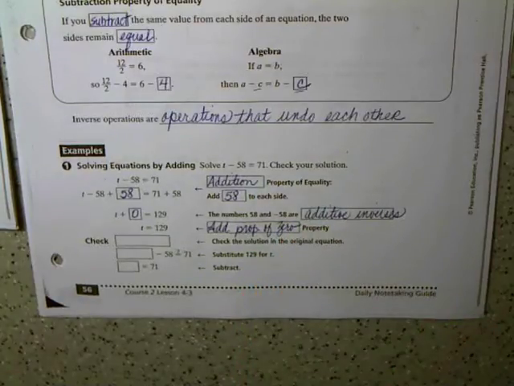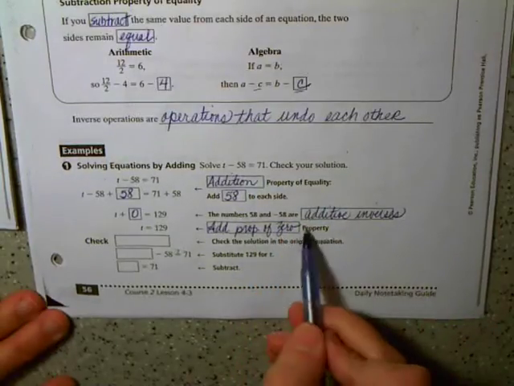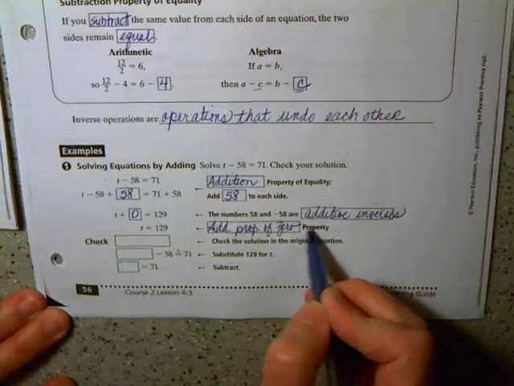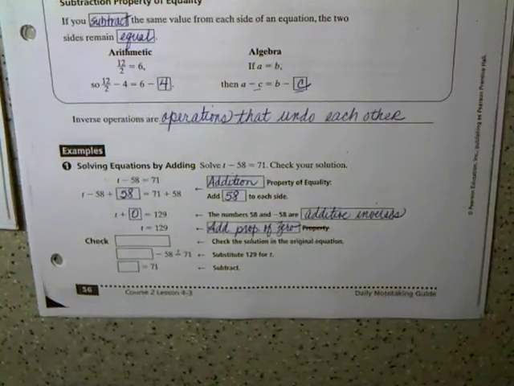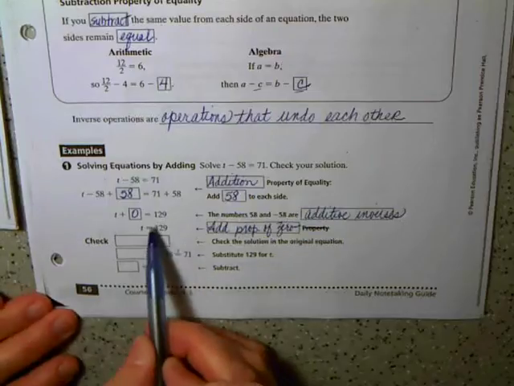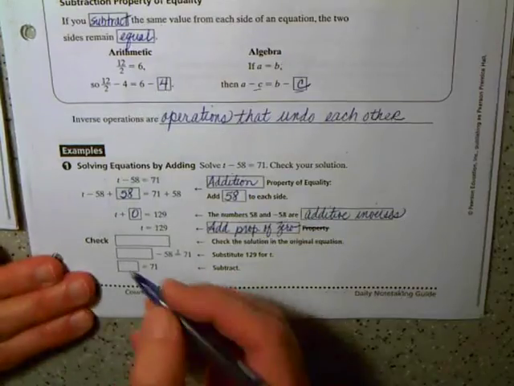Okay, so we can check our solution. It doesn't exactly fit in here. I don't think that properties should be here. I think that should be the addition property of 0. Okay, so we can check our solution. So we believe that 129 is the solution.